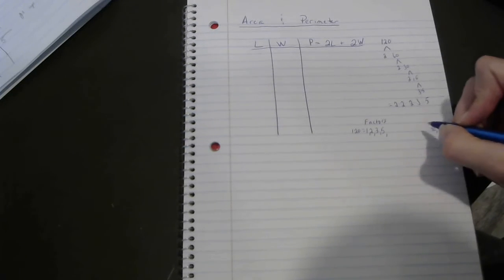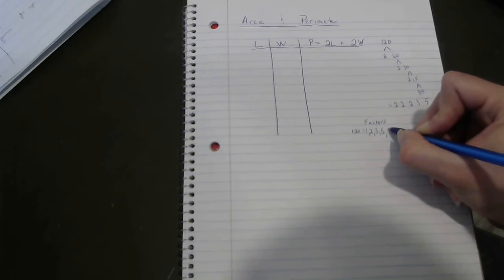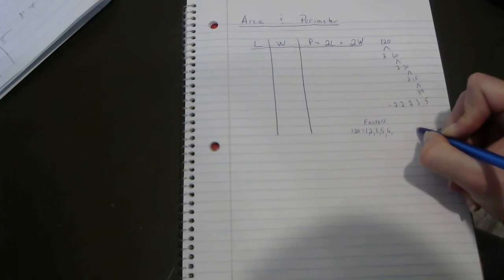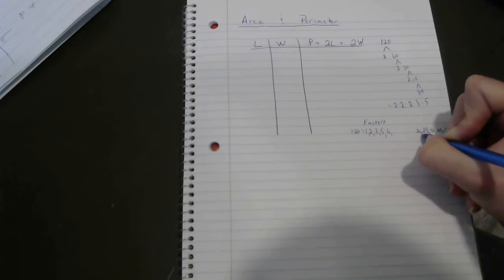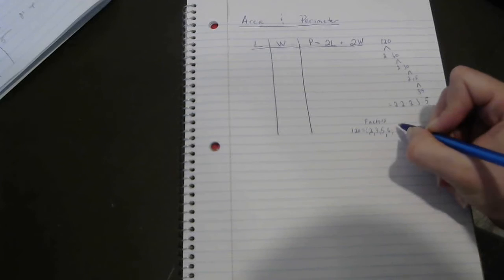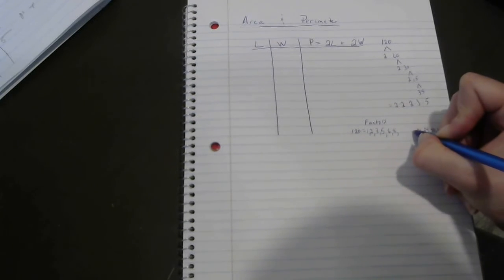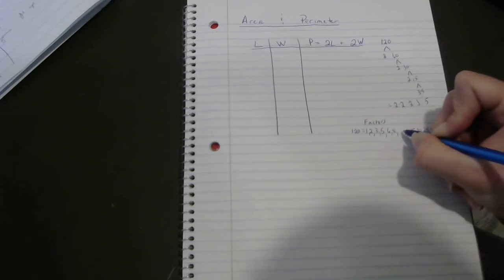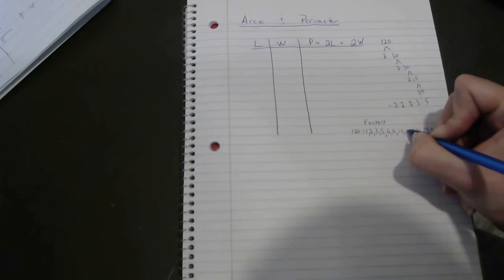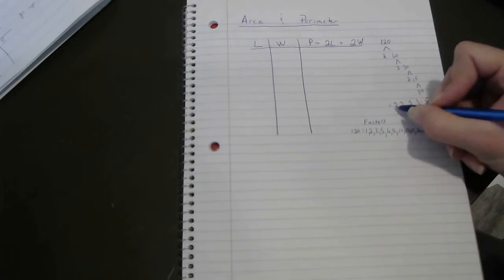And let me see, which one am I missing here? A 24. We'll have a 6 and a 20. And we'll have an 8 and a 15. And then lastly, a 10 and a 12. And again, this is just a nice cross check to have there.